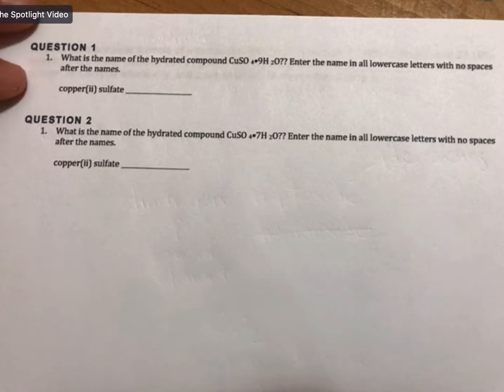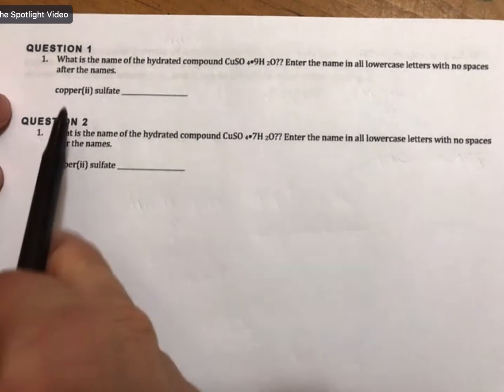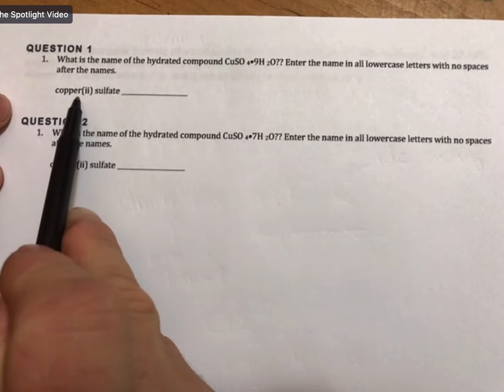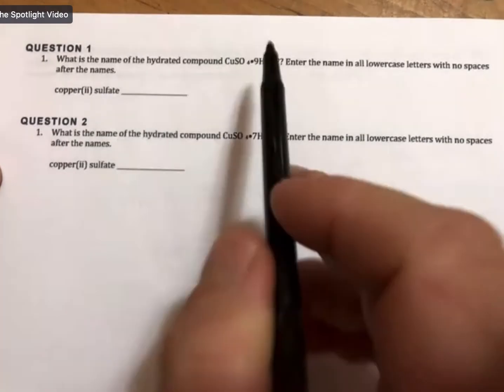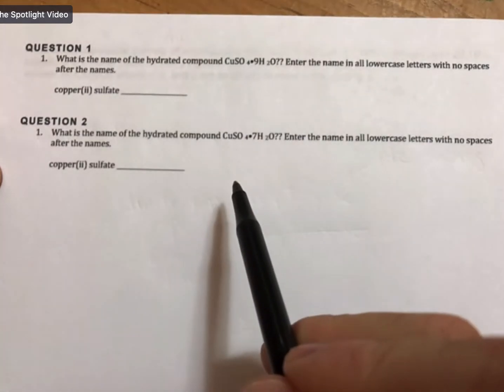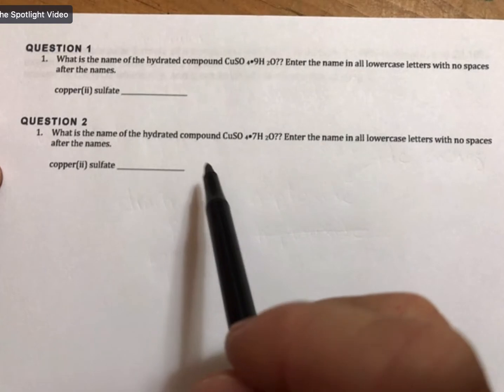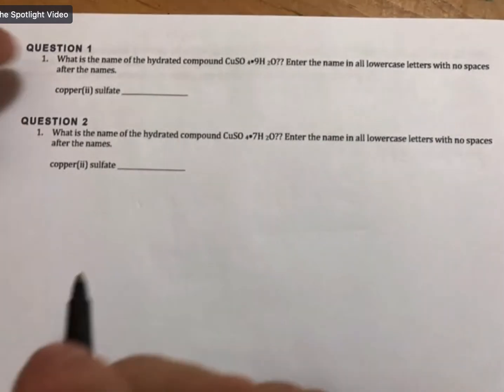Number 7, it says, what is the name of the hydrated compound? CuSO4.9H2O. Enter the name in all lowercase letters with no spaces after the names. Well, I've given you the copper 2 sulfate part, so the only thing you have to describe is the 9 H2Os. It's not that interesting. But for these, you do use number prefixes.